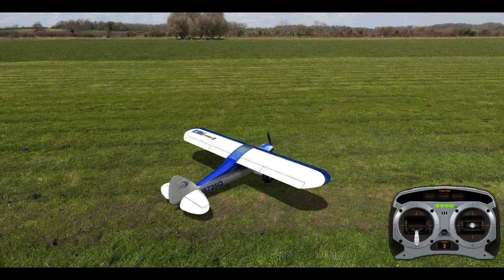So this is a 5-channel model. Most planes are actually 4 channels, but the reason I chose this plane is because it's a bit bigger, so hopefully you can see it a bit better. Your first channel is your ailerons. These are your ailerons, and what they do is they control the roll of the plane. So if I was to whack my stick completely to the right, that would give me full right aileron and the plane would roll to the right.